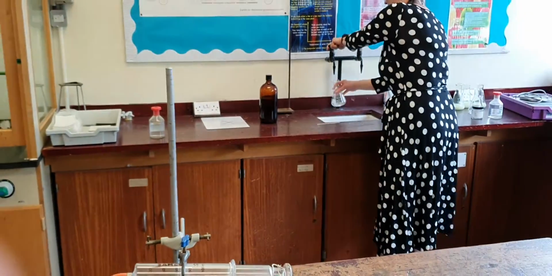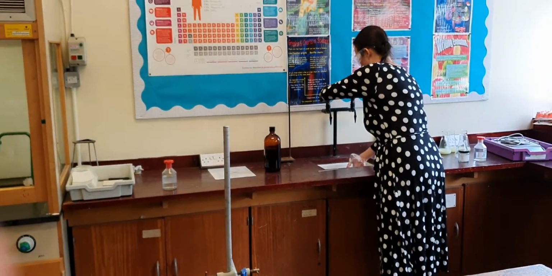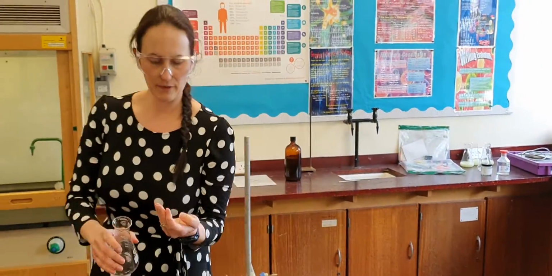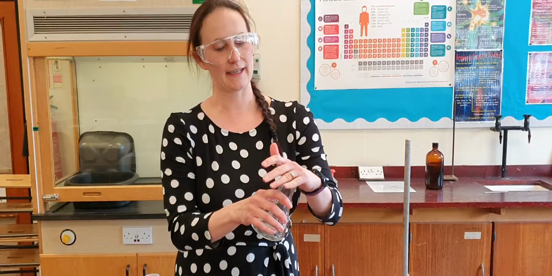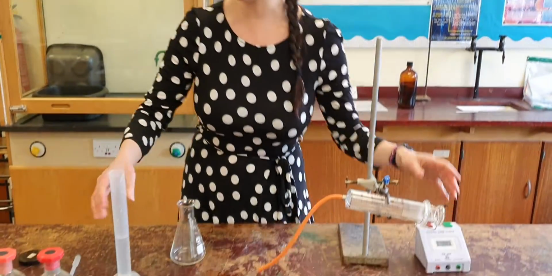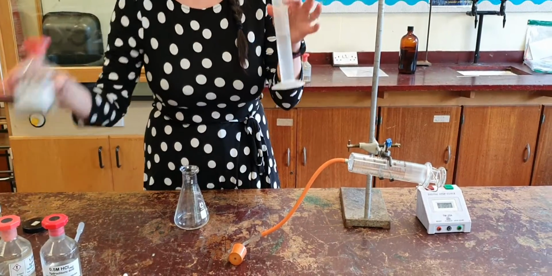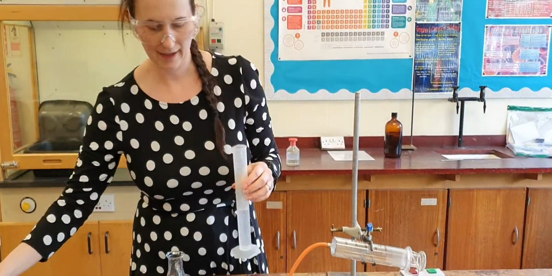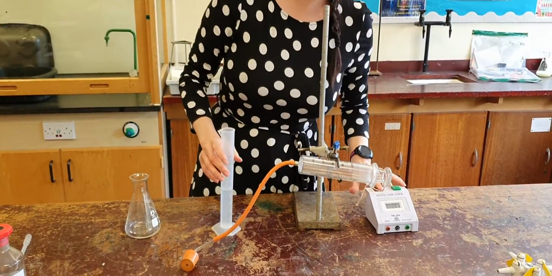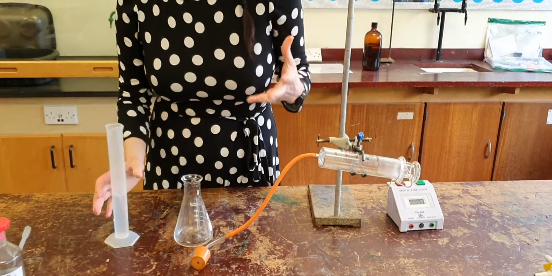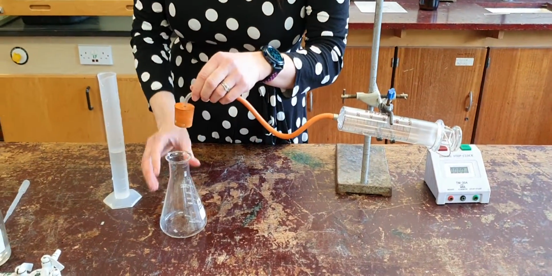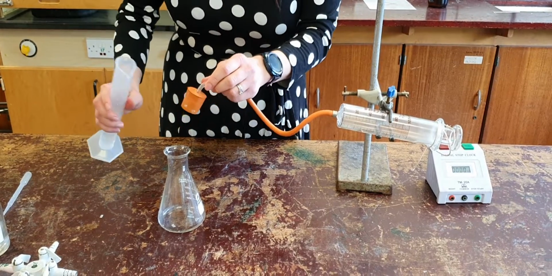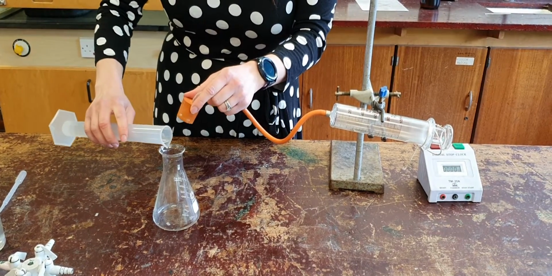So the final one we're going to do, I'll do this one more time. Same thing again, we've got our pre-measured amount of our magnesium strips. I have measured 50 centimetres cubed of my 2 molar hydrochloric acid this time round. We're going to reset the stopwatch and start again. It's a 2 molar concentration, which is double the concentration of the one you've done previously. Have a think about what you think is going to happen. And here we go.